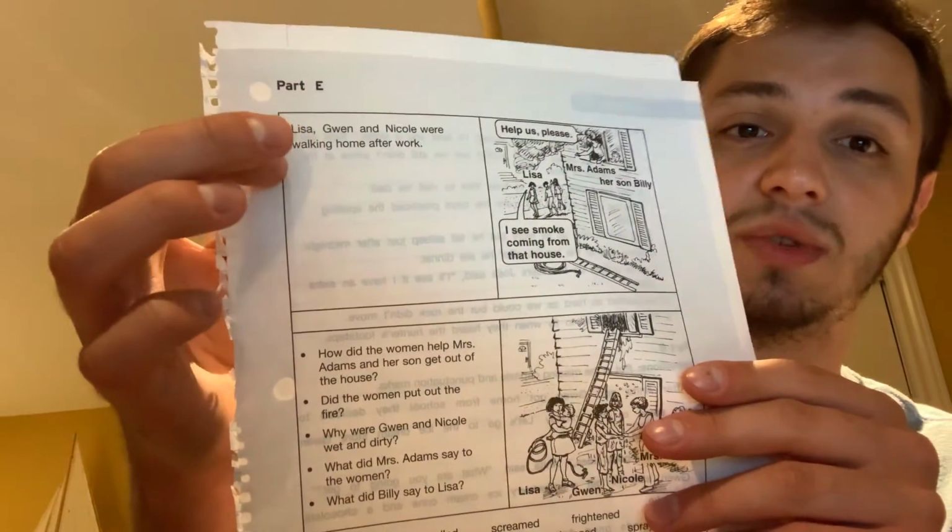So let's read the sentence for the beginning of your story. Remember, in the very first box, this will be the beginning sentence of your story. It says, "Lisa, Gwen, and Nicole were walking home after work." There are two people talking in the first picture, so that means that the first half of your story will need to have two paragraphs. Remember, each time a new person speaks, we have to start a new paragraph.